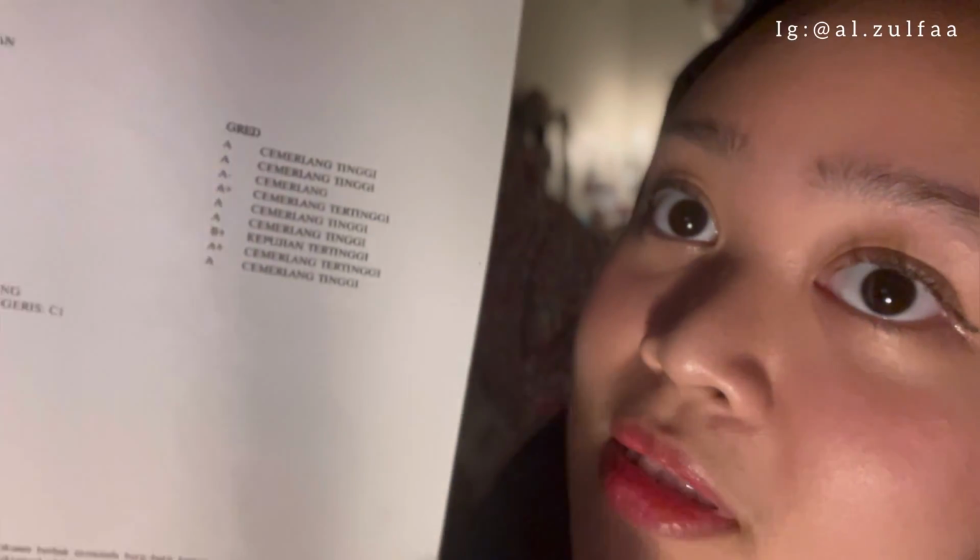Bukan nak flex tapi kita nak tunjuk bukti sikit. For Sejarah paper, I got an A+ for it.